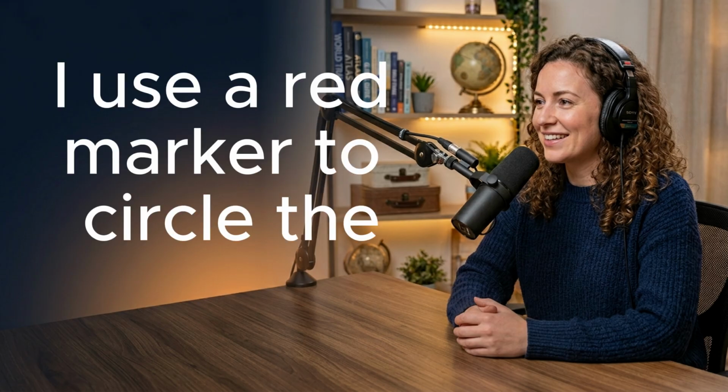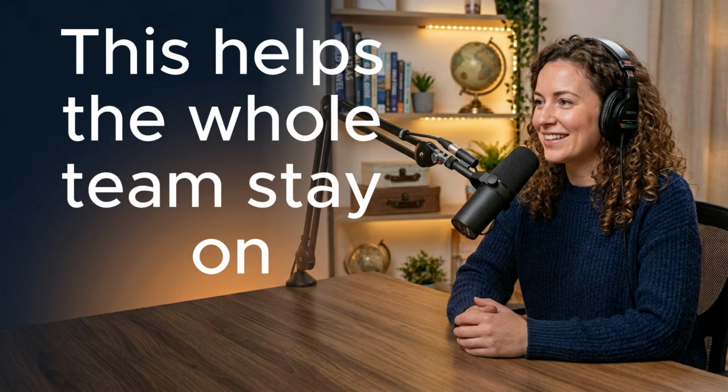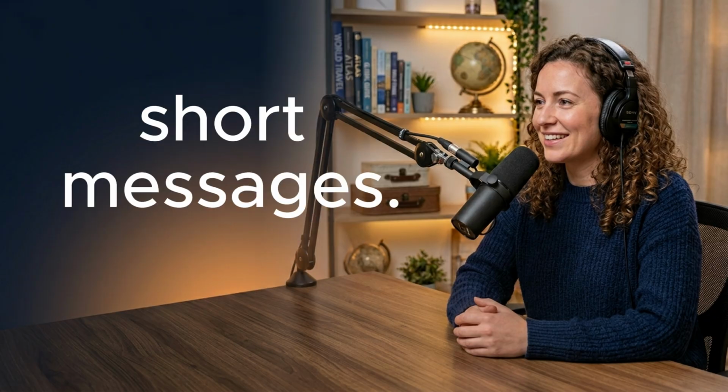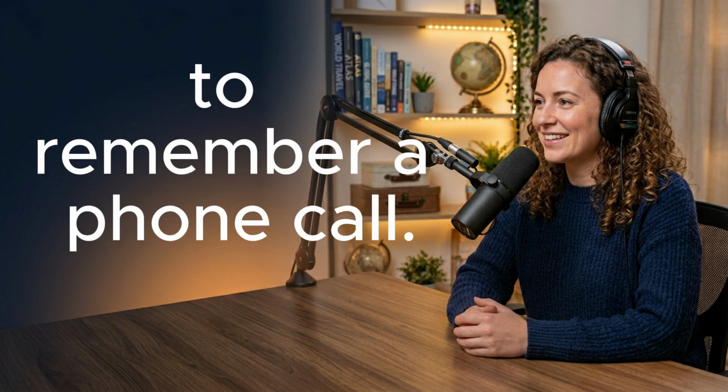I use a red marker to circle the most important dates. This helps the whole team stay on track. We also use sticky notes for short messages. I put a sticky note on my monitor to remember a phone call.